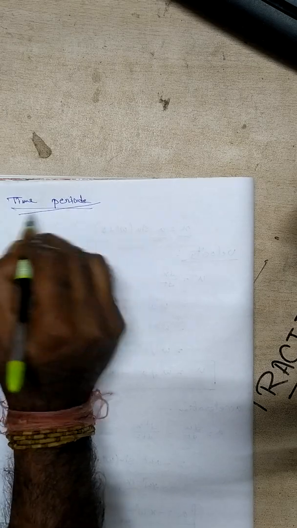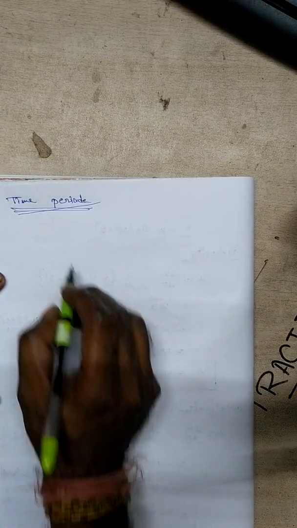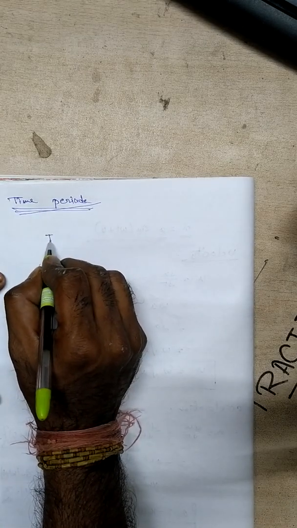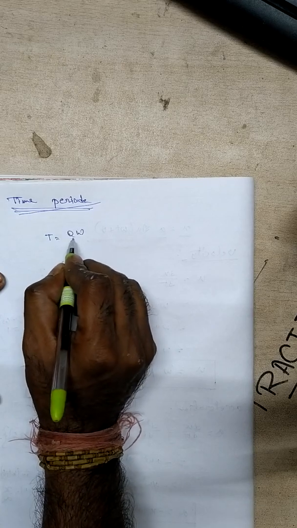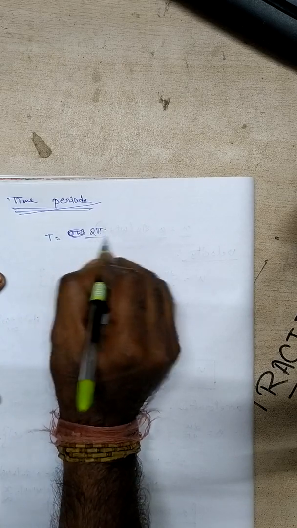What is time period? Time period is defined as T equal to 2 pi by omega.